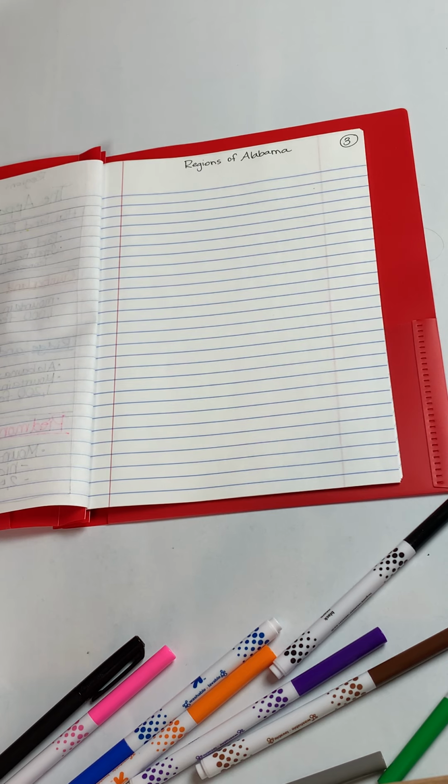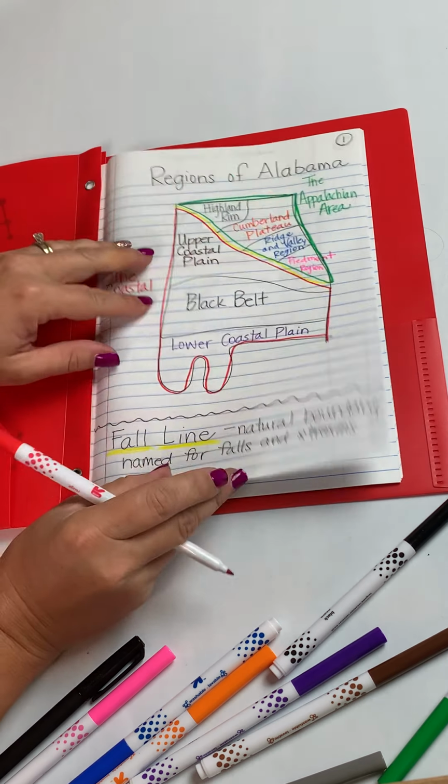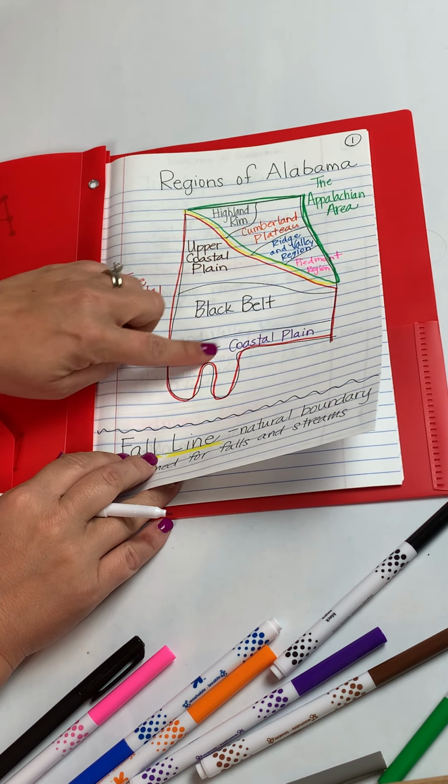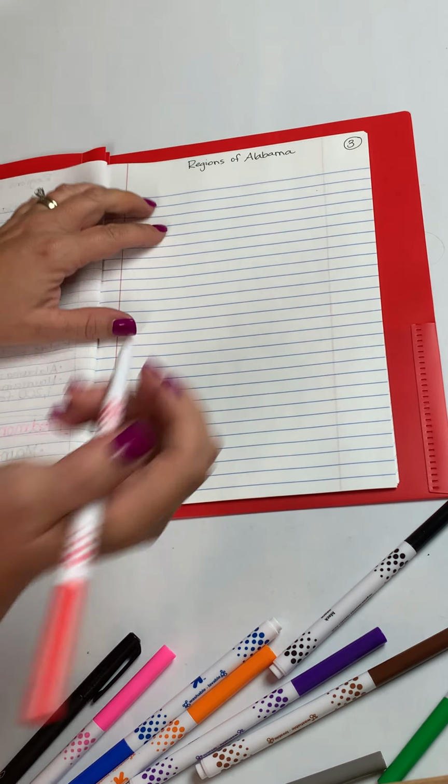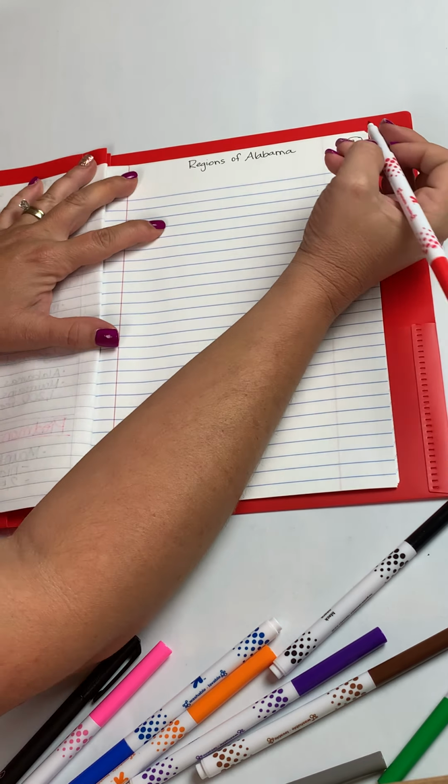And if you look back at our map, we labeled the coastal plain with red. So in the title of this page, we're going to do it red, and we're just going to write the coastal plain.